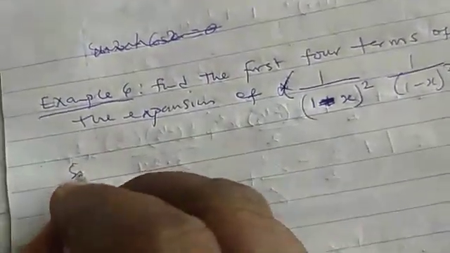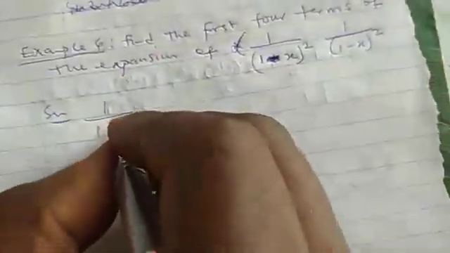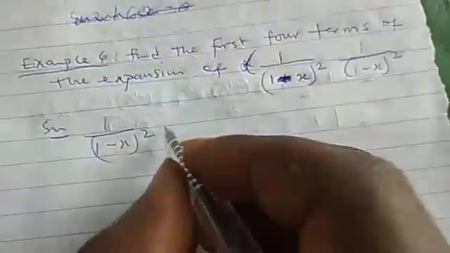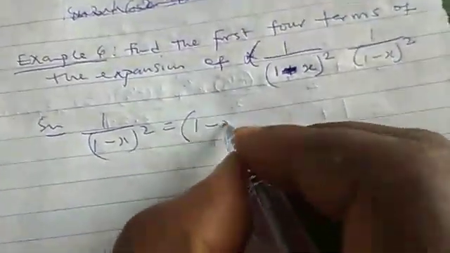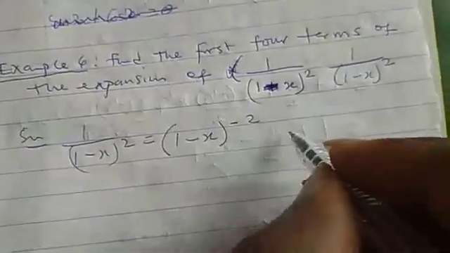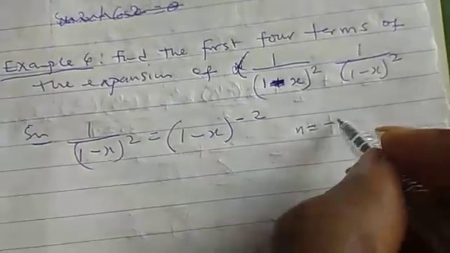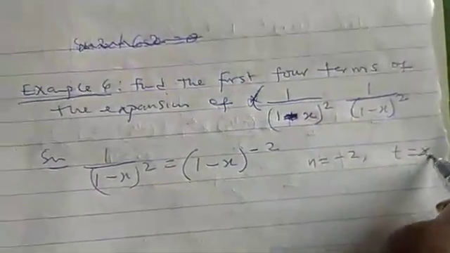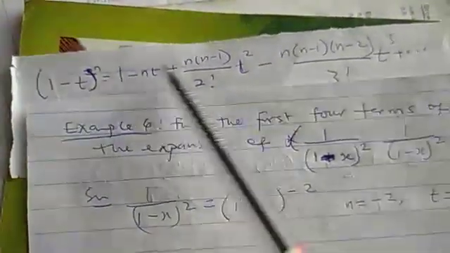Now, so solution. This 1 minus x raised to power 2, by indices, I can write it as this raised to power minus 2. So in that case, my n is minus 2 and my t is still my x. So I will use binomial expansion for any index. I will use this one, the one that looks like 1 minus t raised to power n. So this is the one we are going to apply.